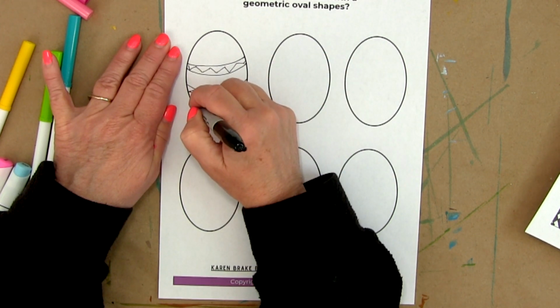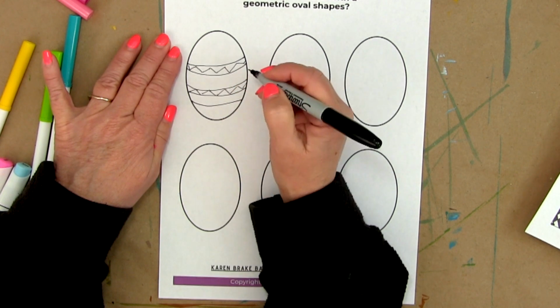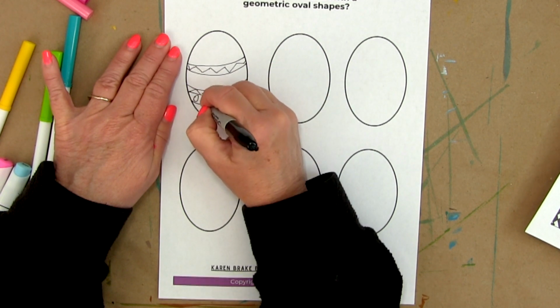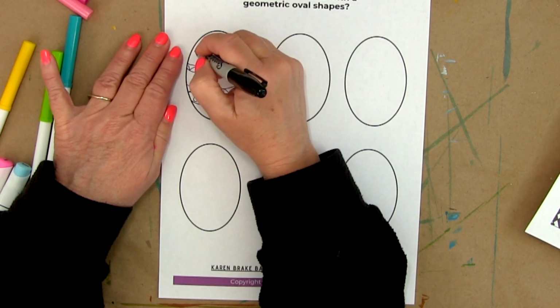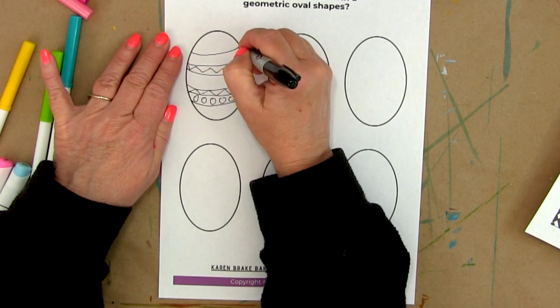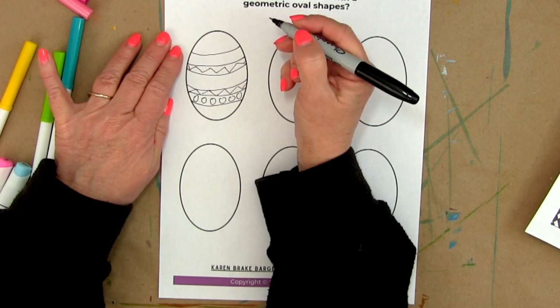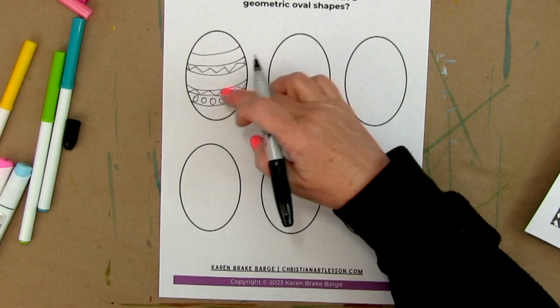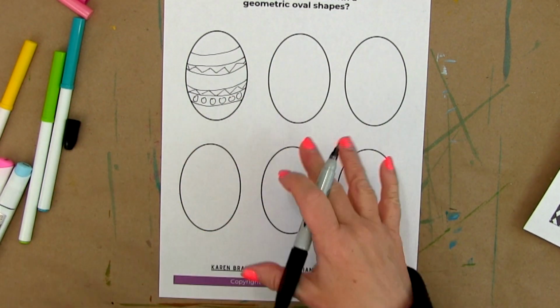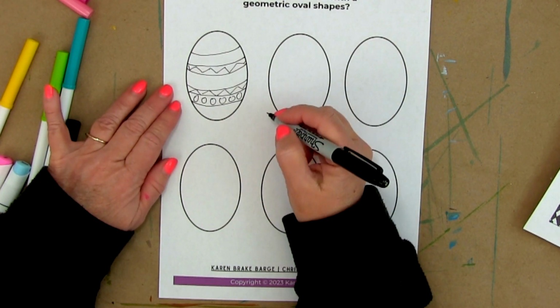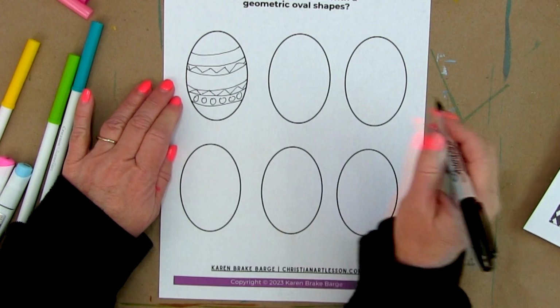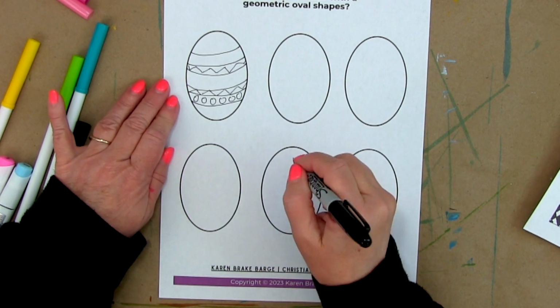And then we're going to maybe do another one. And maybe I have circles here. And we're going to decorate it. Let's see, how else do I want to decorate my egg? Now each section can be a different color. Once you do all the drawings and everything, you can go in and color your egg with markers. And that's what we're going to be doing in this video.